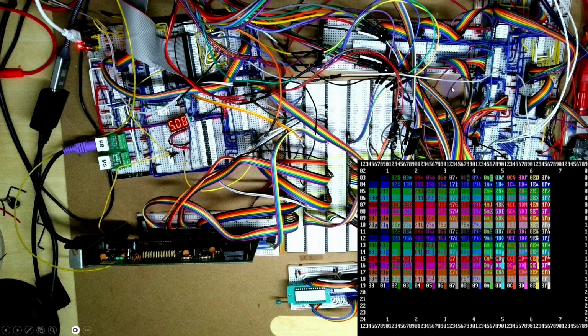Welcome to Breadboarding. In the previous video, we managed to set up an ISA bus connector down the bottom here with the socket. We've plugged in an 8-bit VGA card into here, and we managed to actually get it working with a test pattern here.